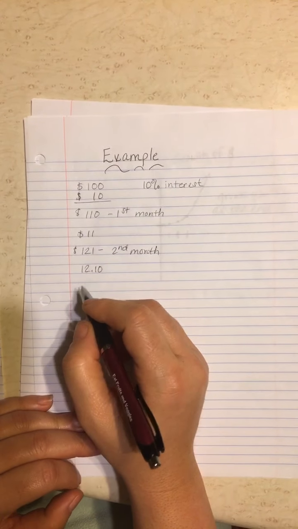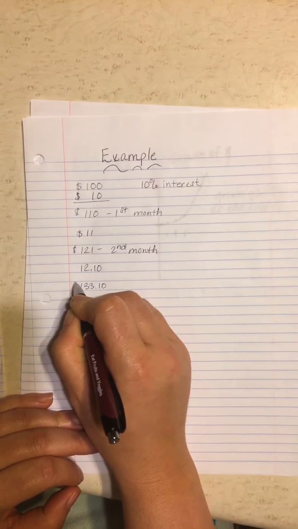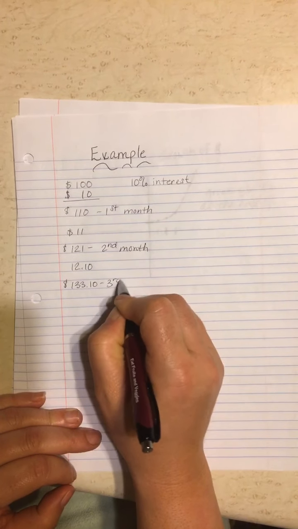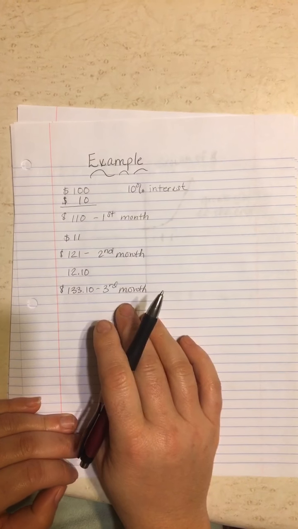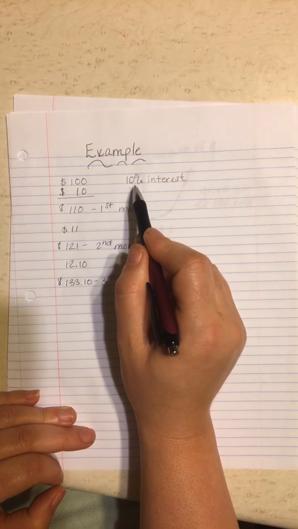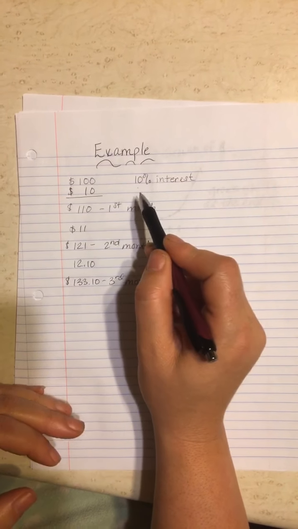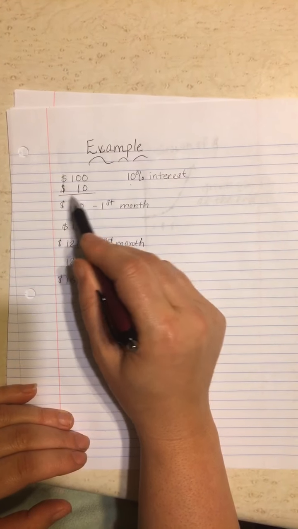And if you add it to that, you're going to get $133.10 at the end of your third month. This is an example of compound interest. So you always were going to get 10% interest, but your interest is going to be compounded, or calculated, off of the previous amount that you made.